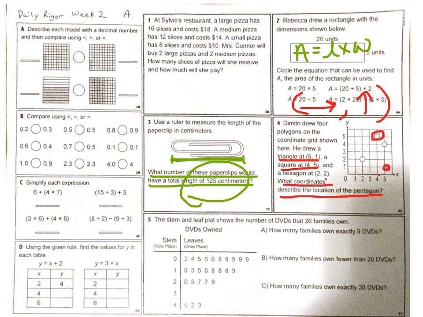All right. Number 5, the stem and leaf plot shows the number of DVDs that 26 families own. Okay, remember on a stem and leaf, you're looking at the leaf being something like this, or the stem, it'd be 1, 5. That means this is the tens place.